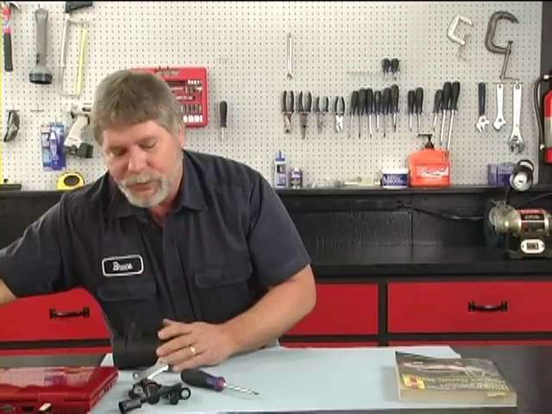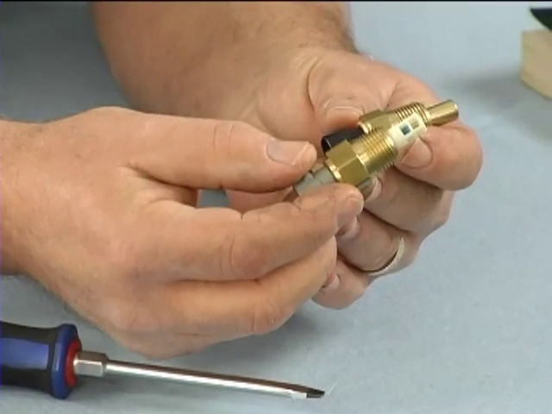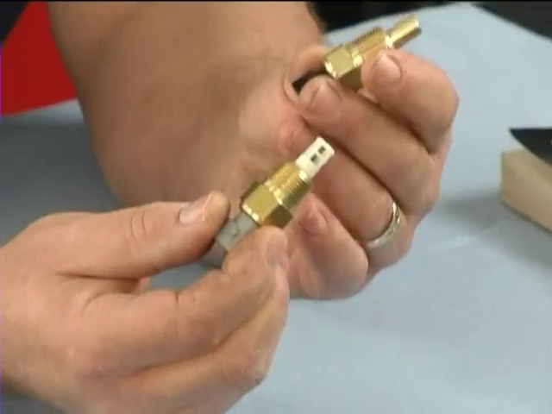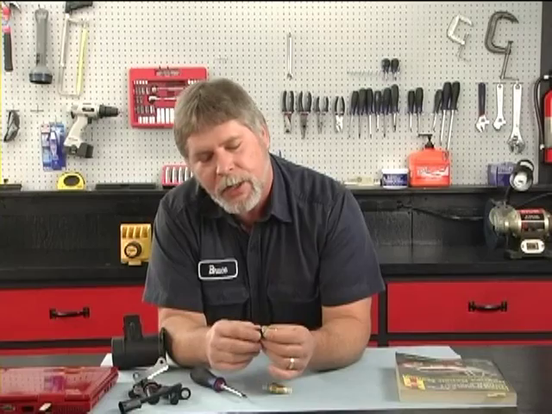So there's three sensors there, but then we get into a couple of different ones I want to show you. For example, these are both temperature sensors. The computer needs to know what the coolant temperature and also the intake air temperature is. Now, why is that important? Well, in a carbureted car, you'd have the choke system, so whenever the engine's cold, naturally you need more fuel to allow the engine to run.